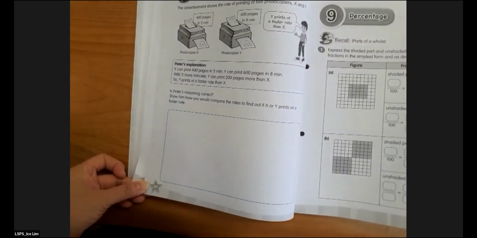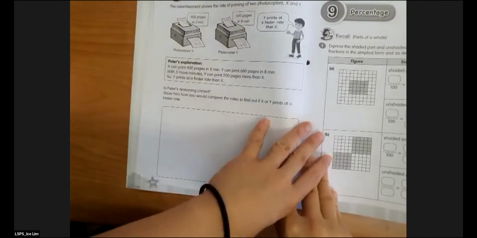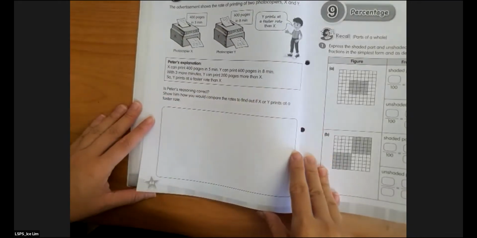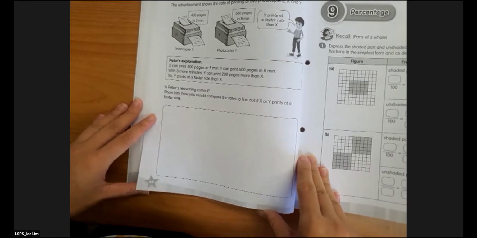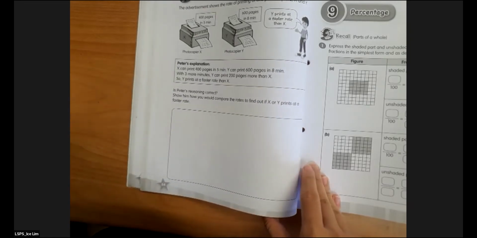Next Monday, as we start on percentage, I will collect back the 2 plastic folders from you, one on rates and one on decimals. I will expect that by Monday, we are ready to hand in everything for rate and decimals. Can you understand what I'm talking about? Everything for rate and decimals.